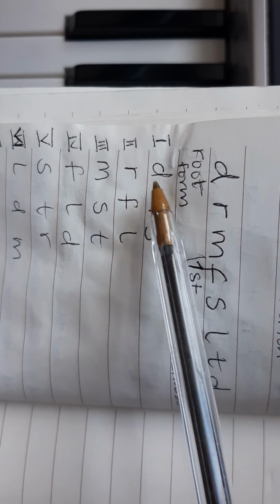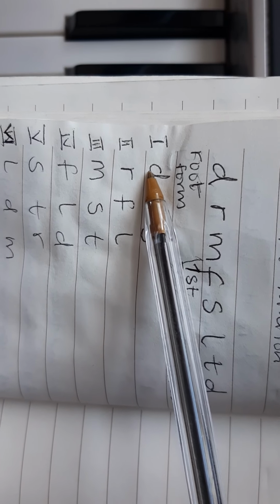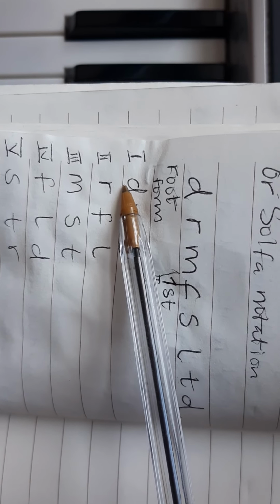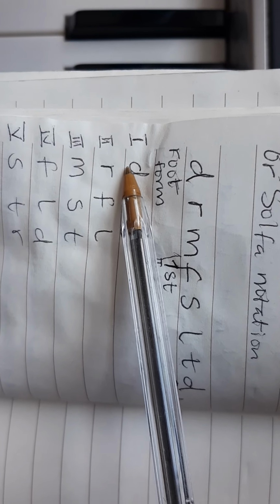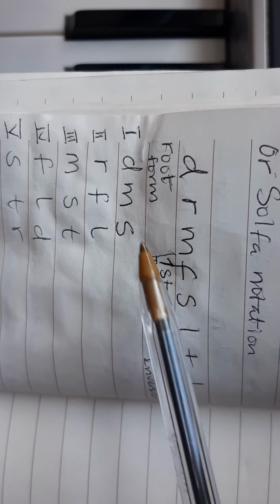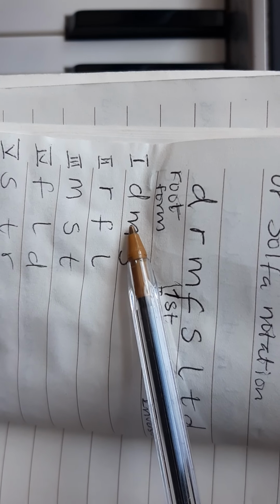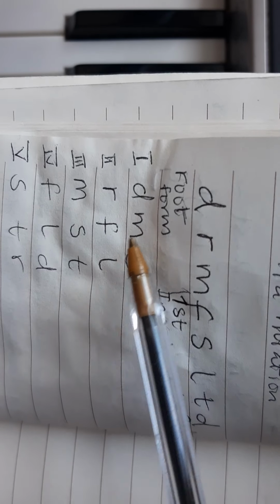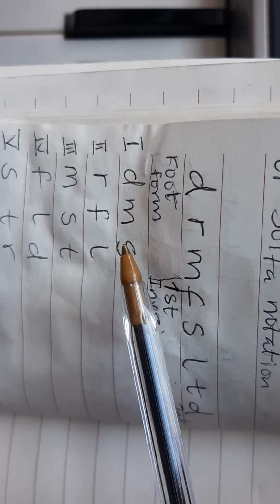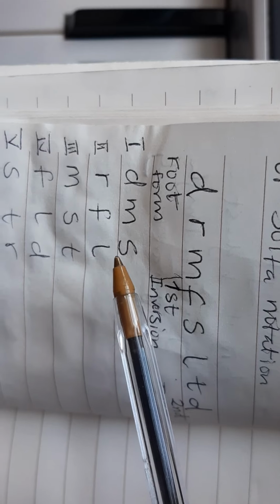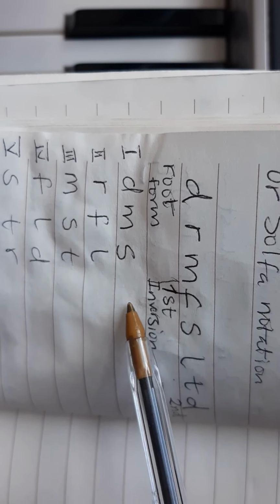So you pick this is the root form. It starts with the root note. So it's also called the root note, okay? So it starts with the do. But when you're going to make the first inversion, you start with the mi, okay? The second note. And then you just move around in the cycle. So it goes like this: mi, so, do. Okay? That's how it's going to be for the first inversion.